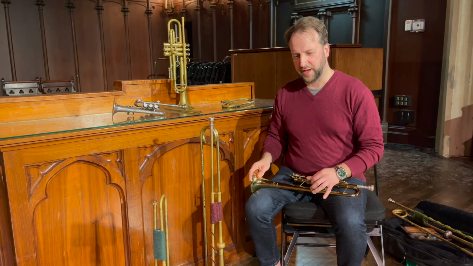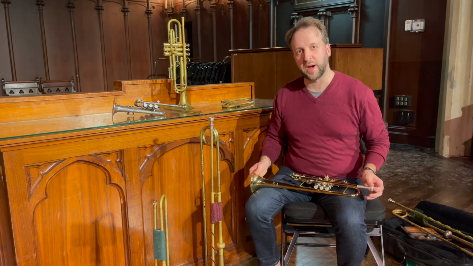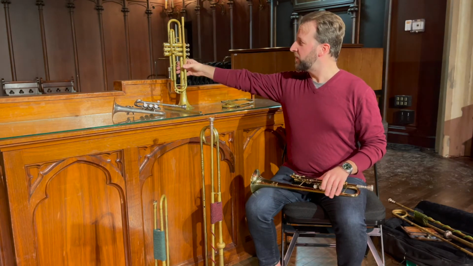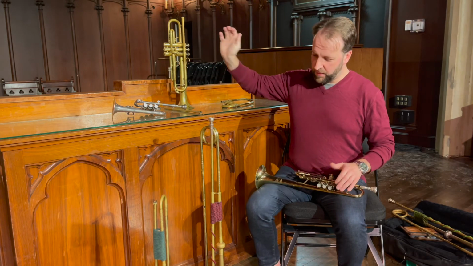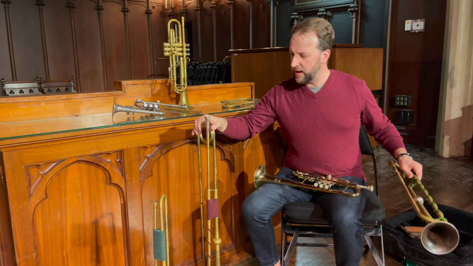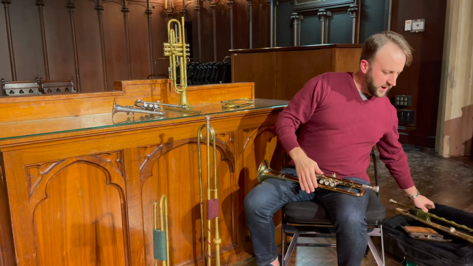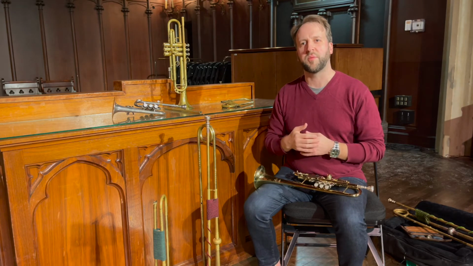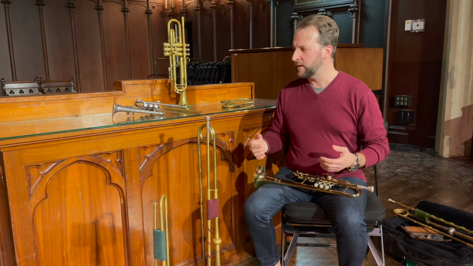Which kind of then gets us to where we are with the instrument today in the form that we're looking at. So much in the way that we had the B flat trumpet and the D trumpet and the F trumpet and E flat and C, there were 5 or 6 keys that the trumpet was known to be written in.